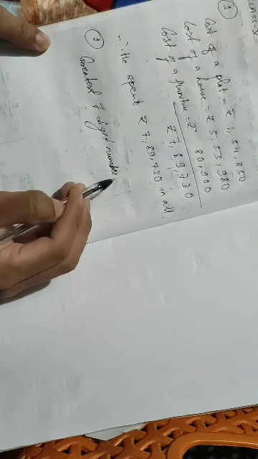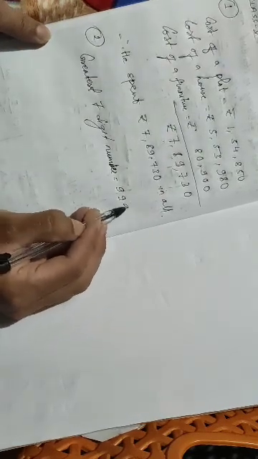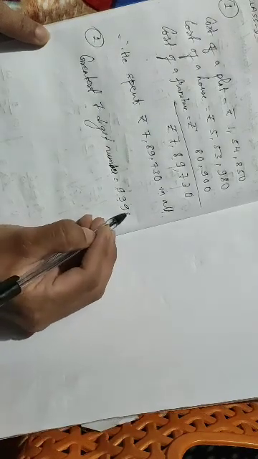Next, in question number 2: what is the difference between the greatest 7-digit number and the smallest 6-digit number? First, the greatest 7-digit number. You know what the greatest 7-digit number is? You have to put 7 nines: 1, 2, 3, 4, 5, 6, 7 nines. Whenever we are asking about the greatest 5-digit number, it will be 5 nines, 99999. If I am asking about the greatest 6-digit number, then it will be 6 nines. If I ask about the greatest 2-digit number, it will be 99, and so on.